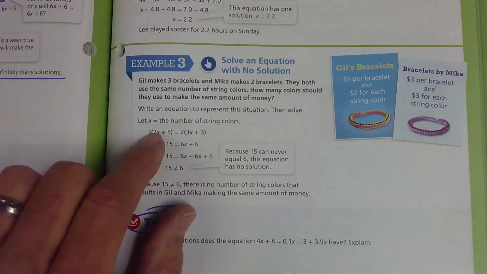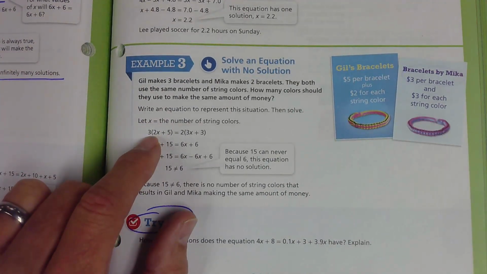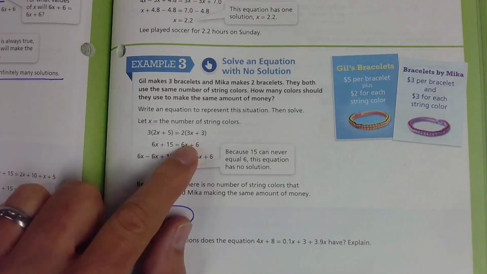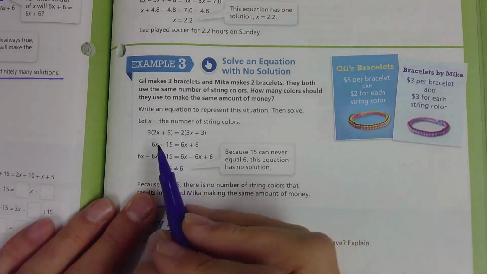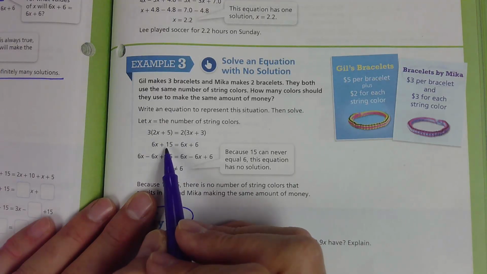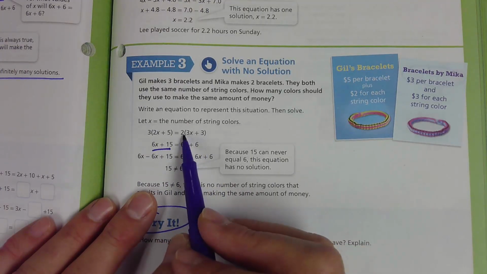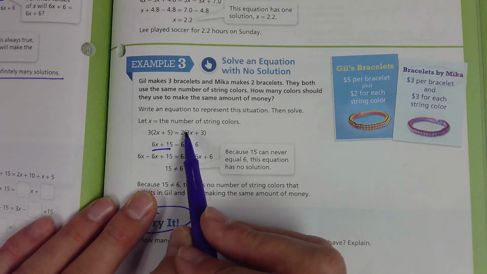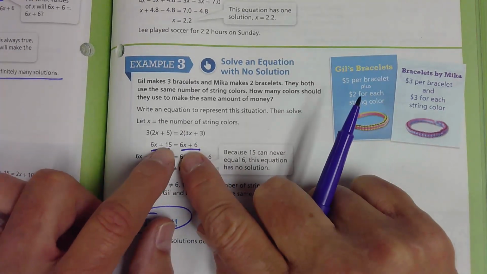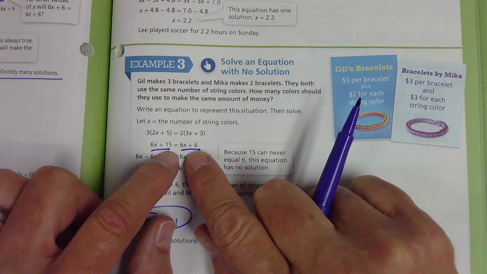Look what they did here. So here's our equation. We have 3 times (2x plus 5) equals 2 times (3x plus 3). Well, they use the distributive property. 3 times 2x is 6x, and 3 times 5 is 15. Okay, that makes sense. 2 times 3x is 6x, 2 times 3 is 6. So that's what we have. We have 6x plus 15 equals 6x plus 6.